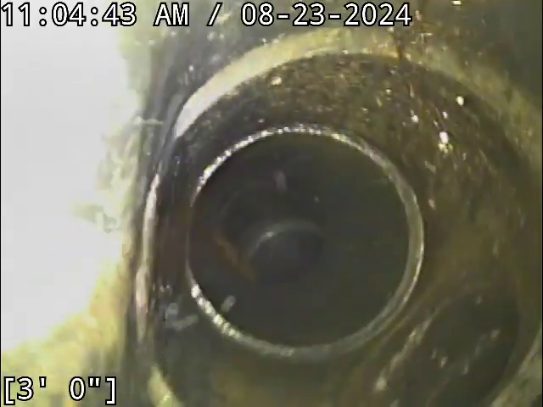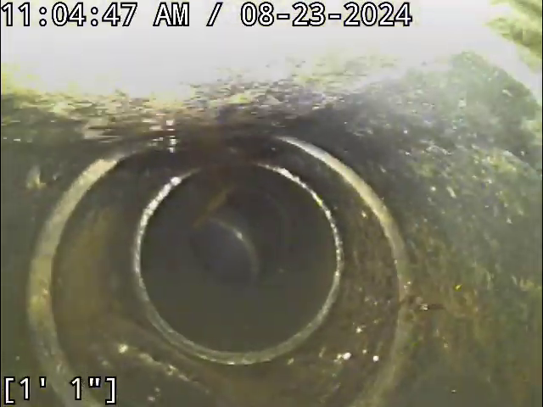So anyway, line looks good going back to the foundation wall here. There's no settling issues.